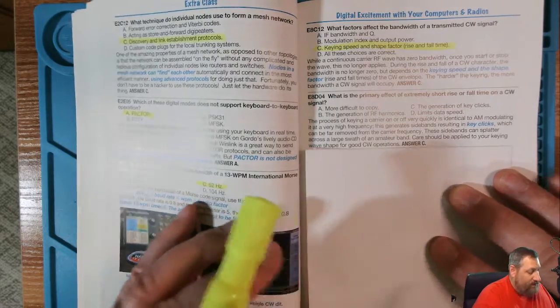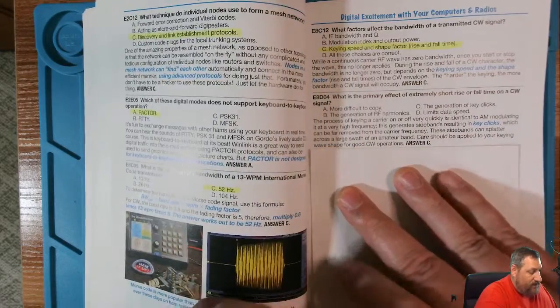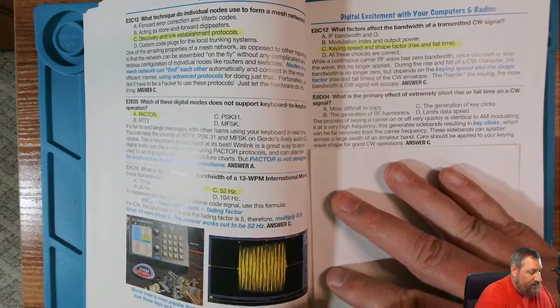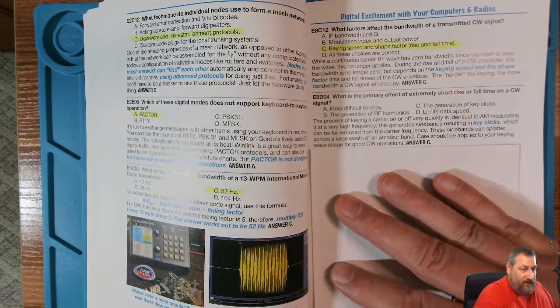So what is the primary effect of keying with extremely short rise and fall time of a keying signal? Correct answer is C, the generation of key clicks.